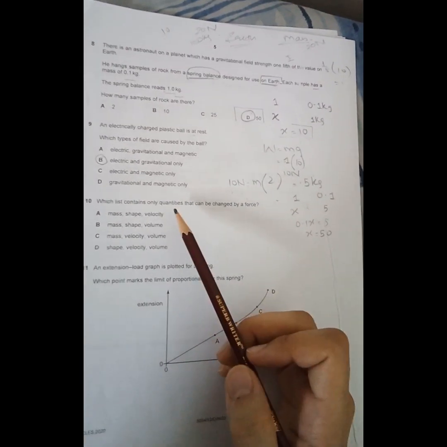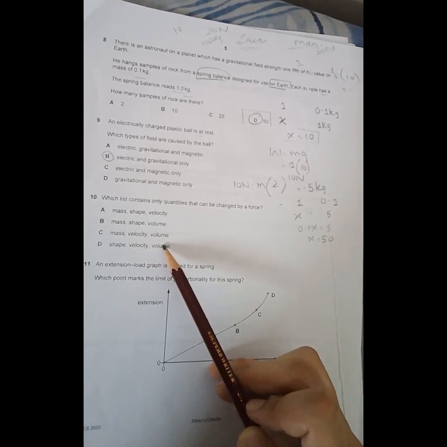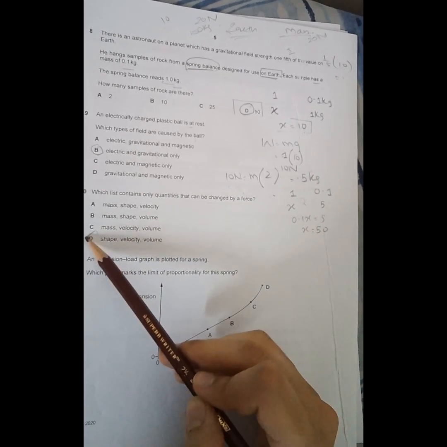Moving charges have magnetic fields around them. Which list contains only quantities that can be changed by a force? Mass can never be changed by a force. Shape, velocity, volume, yes. So it's D.